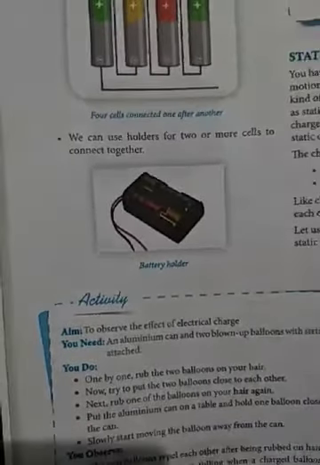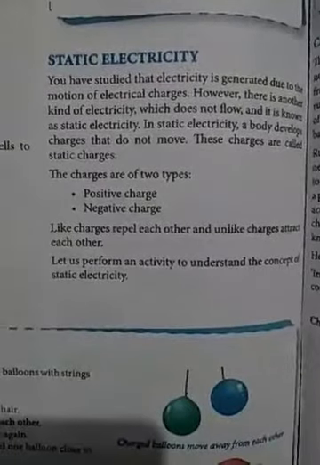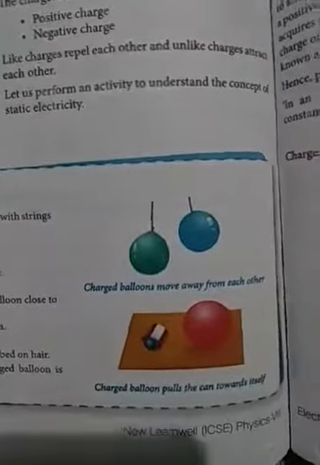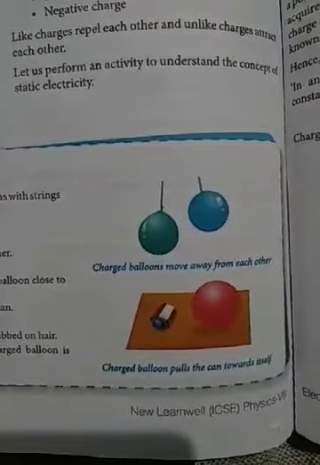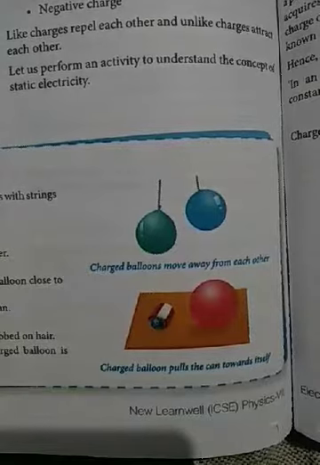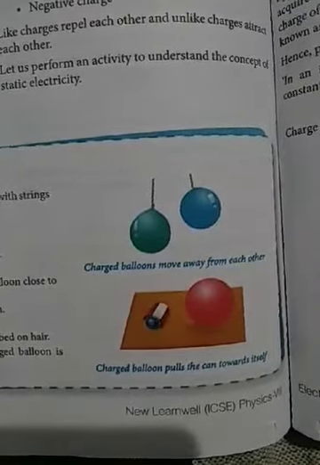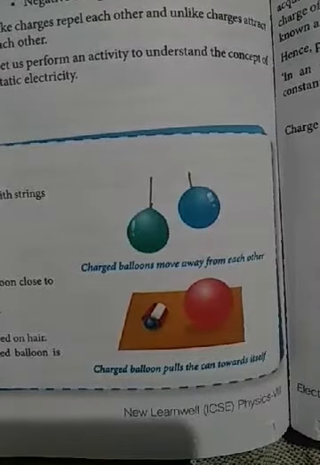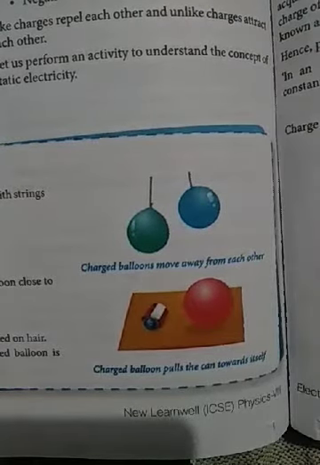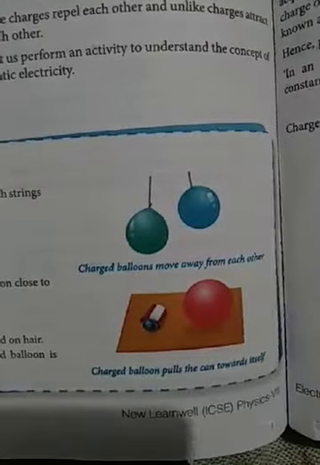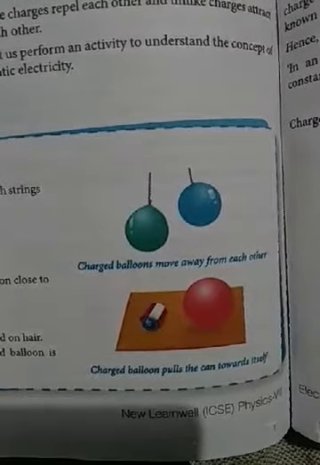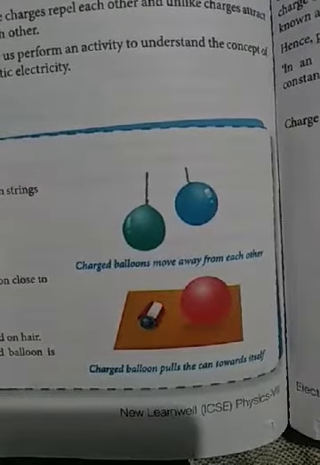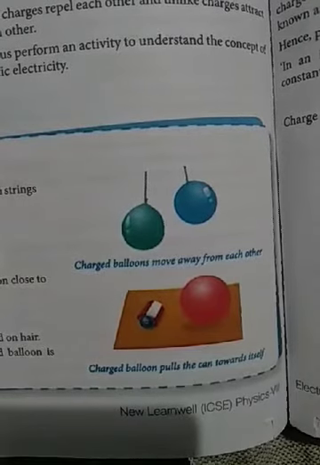Now we are going to discuss static electricity, which is the most important chapter. You have studied that static means rest. You have studied that electricity is generated due to the motion of electrical charges. However, there is another kind of electricity which does not flow, and it is known as static electricity. In static electricity, a body develops charge that does not move. In static electricity, we will study electricity in which the charges do not move.